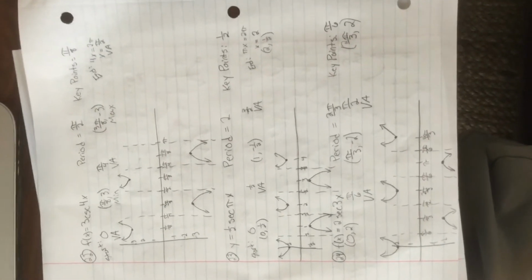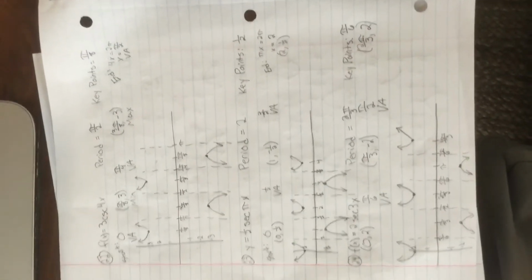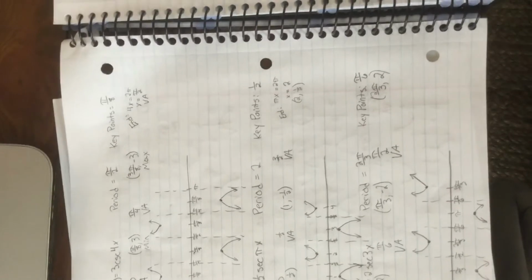These next ones are pretty similar to that one above, so I'm not going to completely go through these two. I will post a picture of this answer key on Google Classroom to help you with that. I want to move on to the more difficult ones.